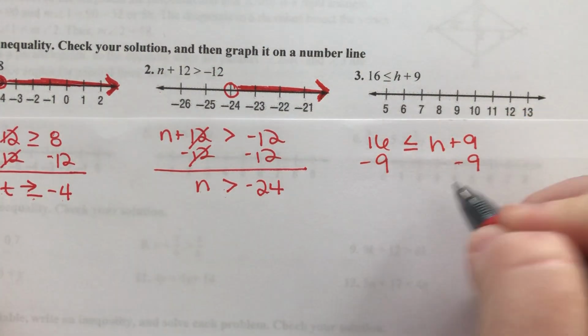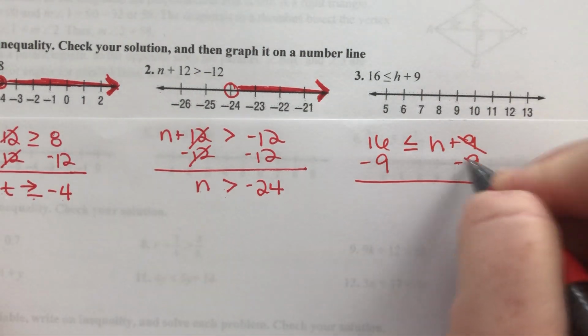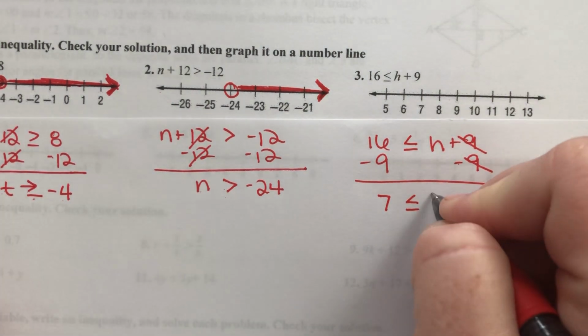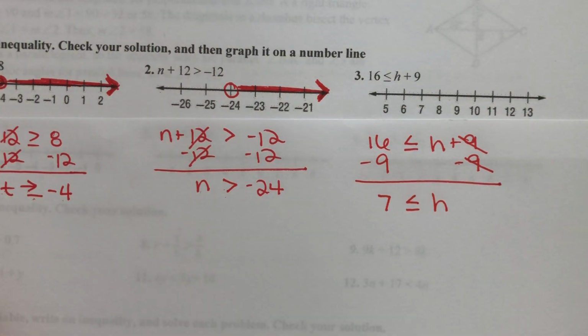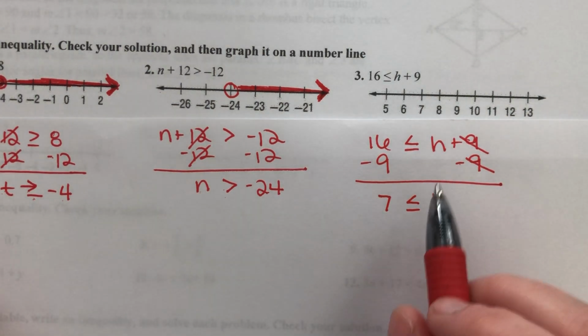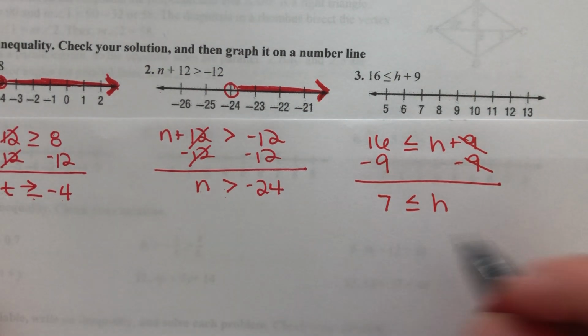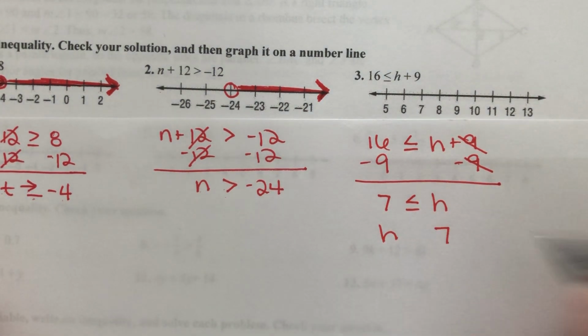Whatever I do on the right, I have to do to the left. These go away. 16 minus 9 is 7. Bring down my sign. Bring down my h. Okay, so I'm done with the math here. However, I have to have h first. The variable always has to be on the right. So I'm going to put h over here, 7 over here.